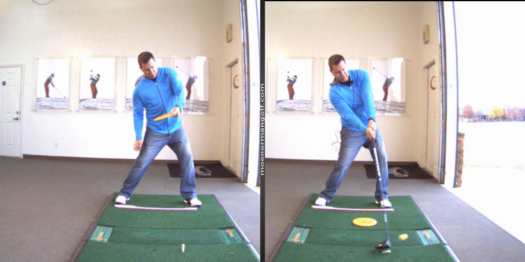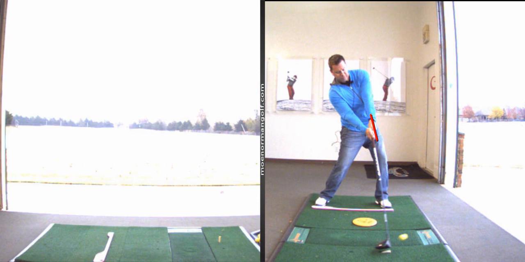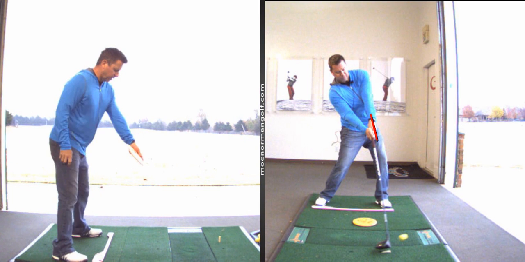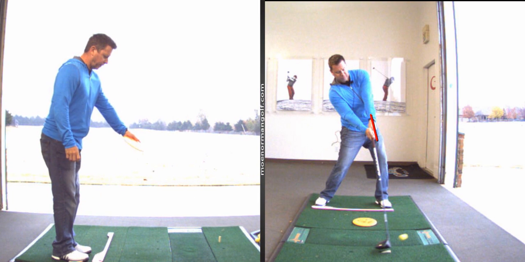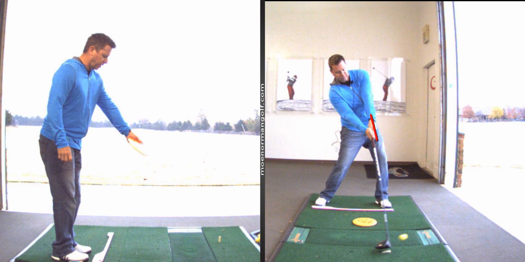If I had to relate the feeling of the golf swing to something, it would be throwing a frisbee. Now let's go down the line and take a look at what that motion looks like. I'm going to take a step into the frisbee throw here, and then we'll look at the golf swing as well.